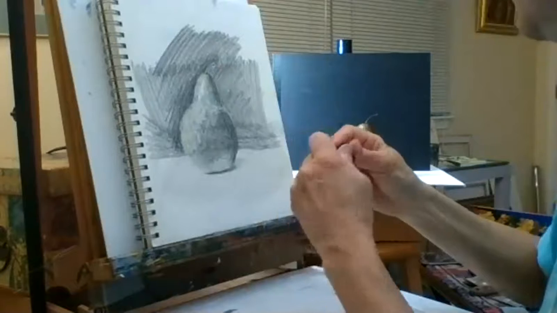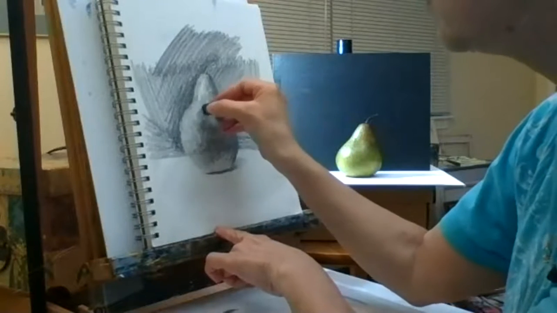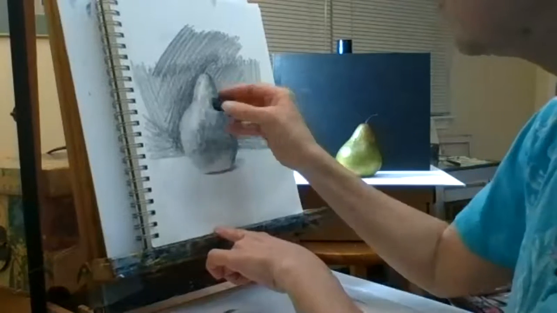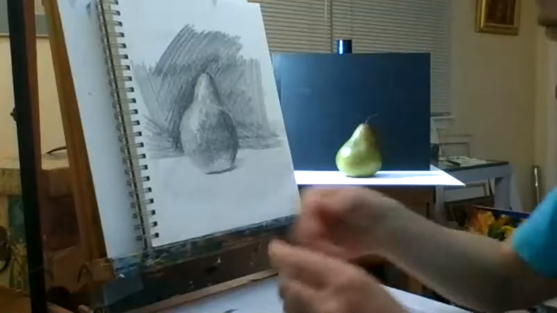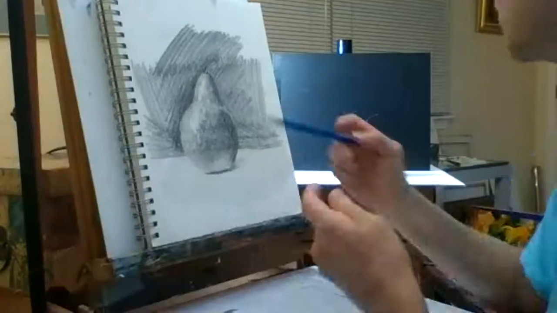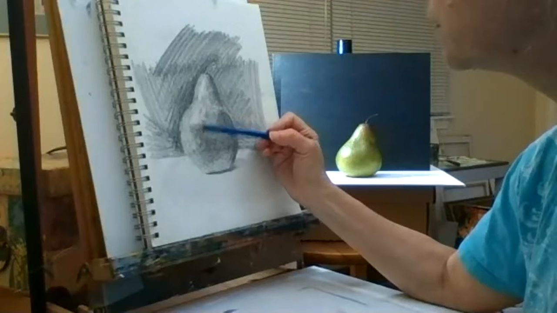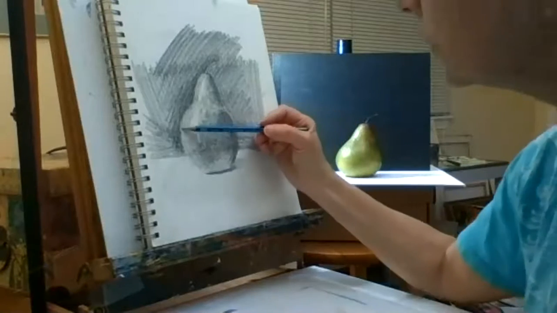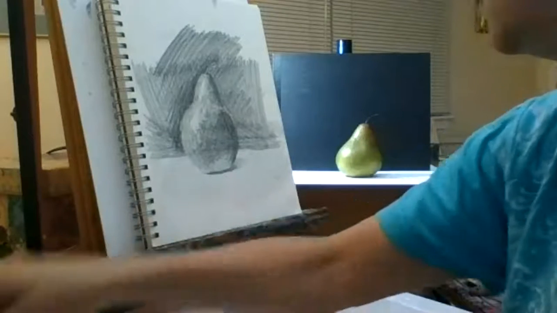It's this section here, and then it continues like this, over here. And the edges of the speckle of light are usually very soft, but having the dark around it will help read it better.